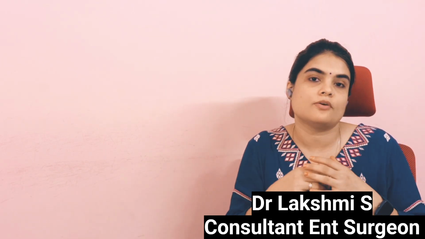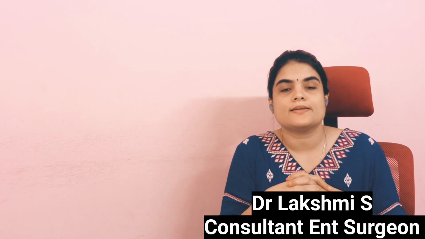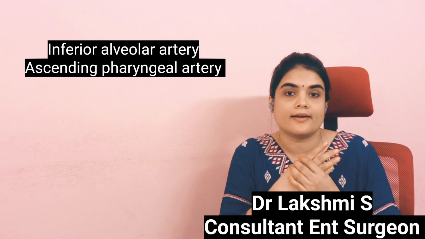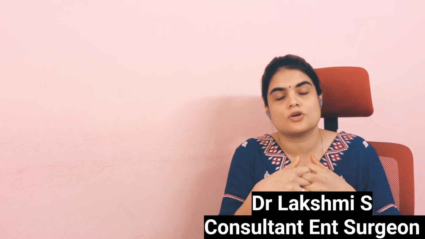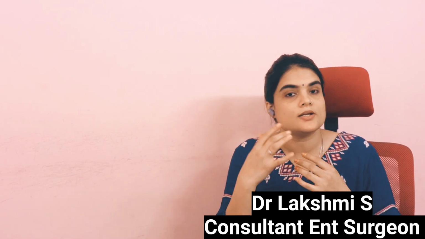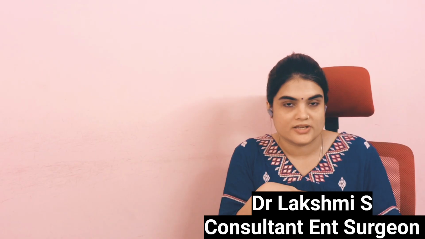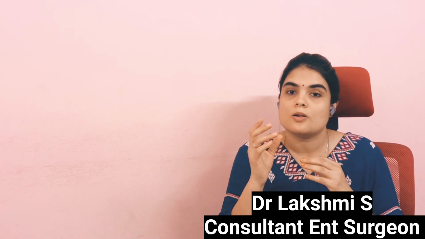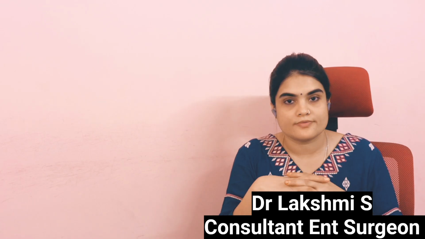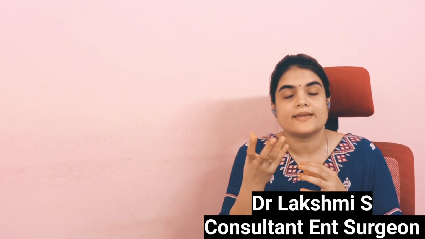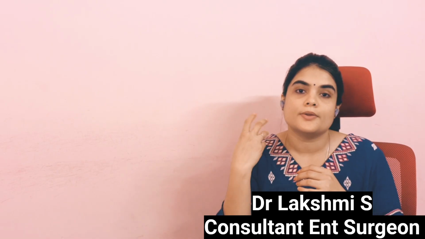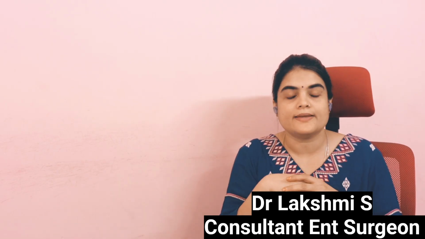What is the blood supply of the retromolar trigone? The blood supply is from the ascending pharyngeal and tonsillar arteries, and there are also contributory arteries from around the oral cavity. The venous drainage is into the tonsillar bed and the common facial vein. The nerve supply is mainly from the mandibular nerve, the buccal nerve. Also, there is a supply from the glossopharyngeal nerve, which is why, if there is any lesion of the retromolar trigone, you can get referred otalgia due to the common nerve supply.